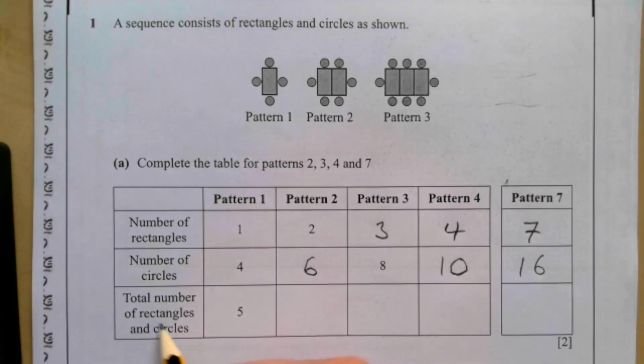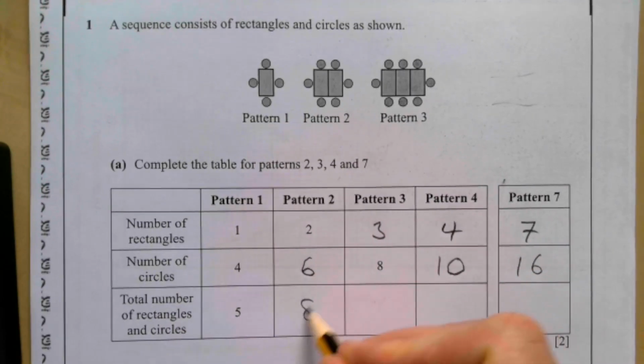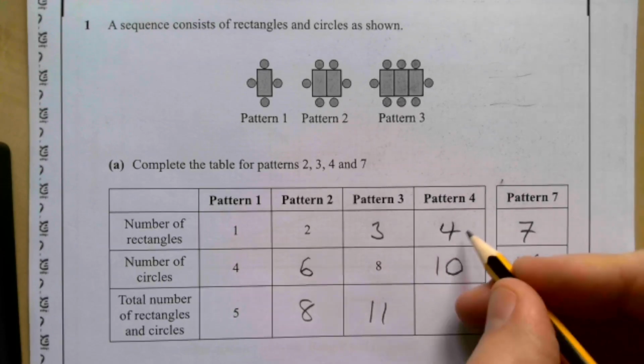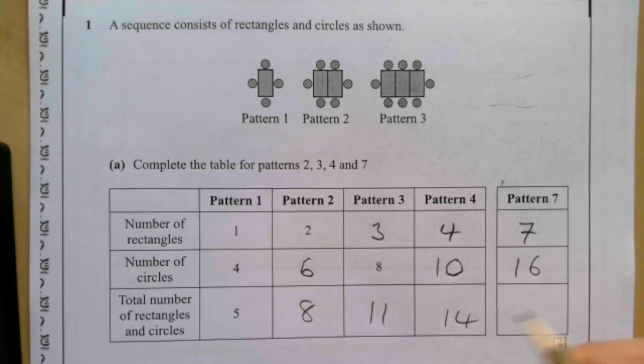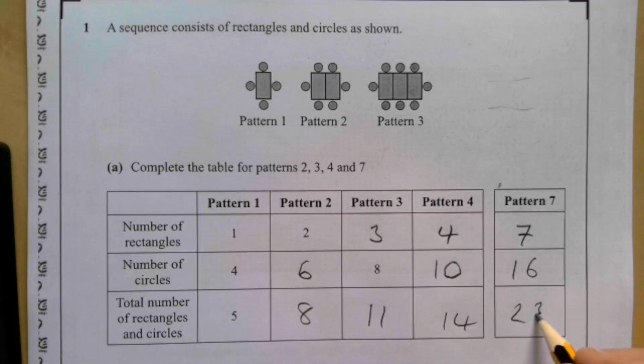The total number of rectangles and circles, so we're just adding here: 2 plus 6 gives me 8, 3 plus 8 gives me 11, 4 plus 10 is 14, and 7 plus 16 then is 23.